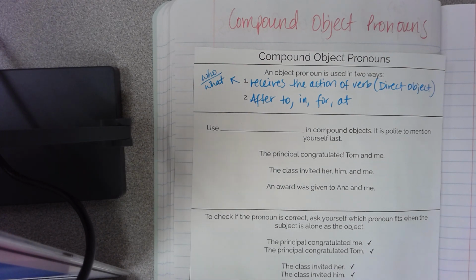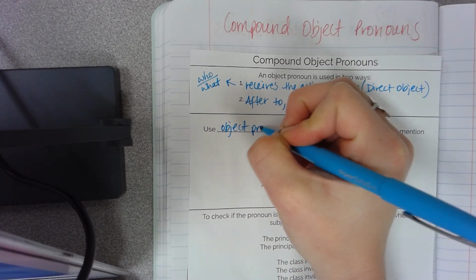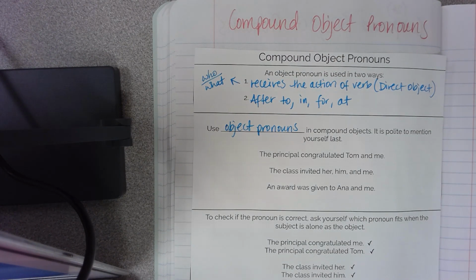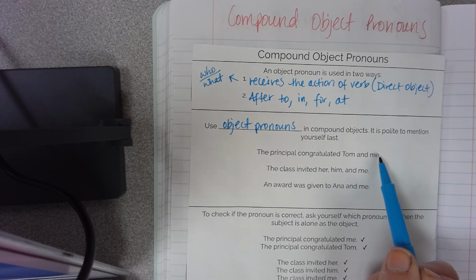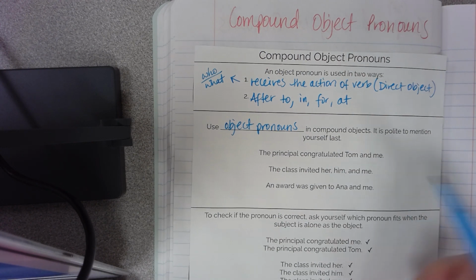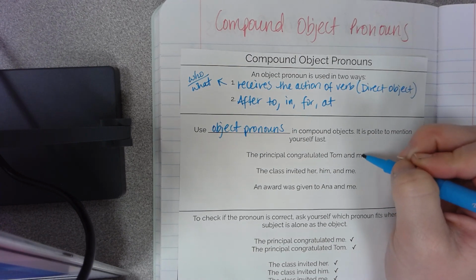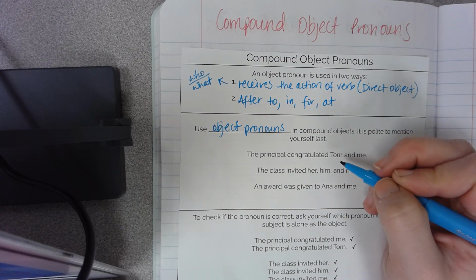Now the next section, we use object pronouns in compound objects. And again, it's polite to mention yourself last. You always put the other person first. So here we go. The principal congratulated Tom and me. Notice we have two direct objects, but we only have one being used as a pronoun. So that's kind of why it's classified as this. Notice me, this is myself talking about whatever's going on in the sentence, is used second. Tom is first. So I'm going to circle that to show that that's the object pronoun.